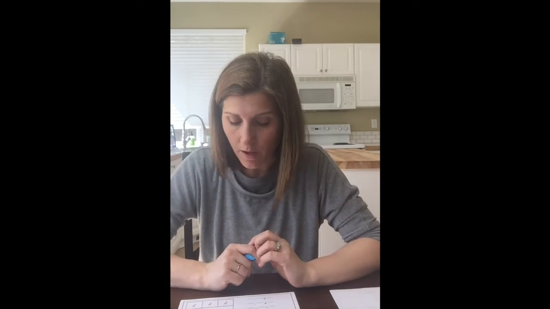Okay, I have 3 groups with 7 in each group. So here's a trick that you can use if you don't automatically know the answer or you can't skip count by 7s yet, which is okay. I have my first 7, so I'm gonna start at 7. That's my first box. Now I'm gonna count by 1s up to 7 again.